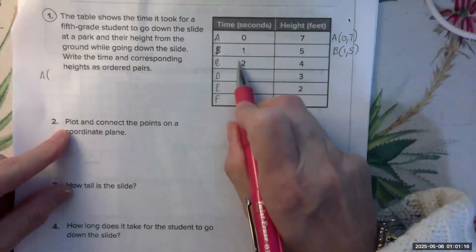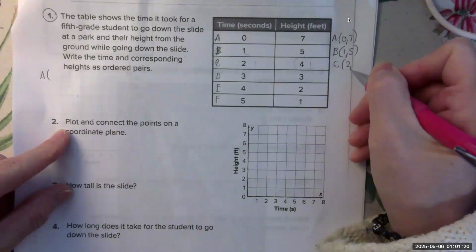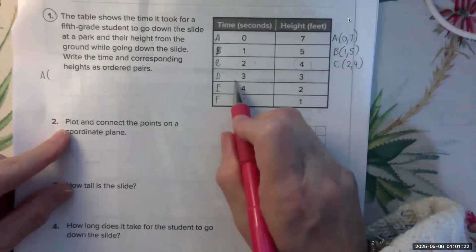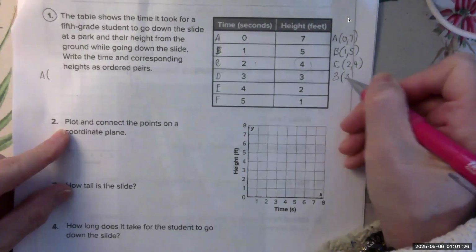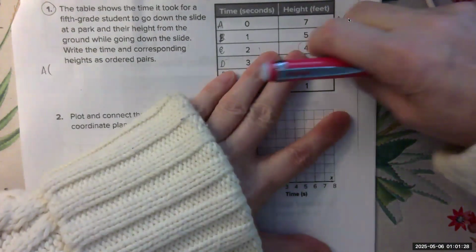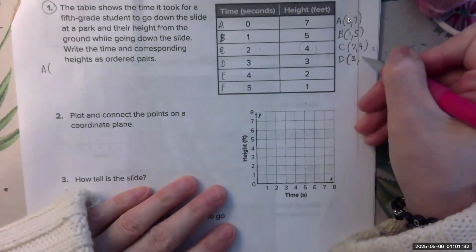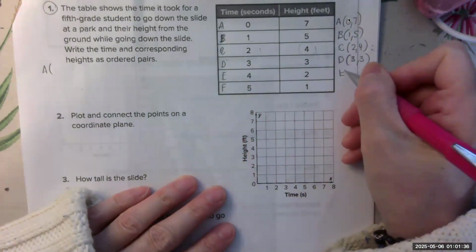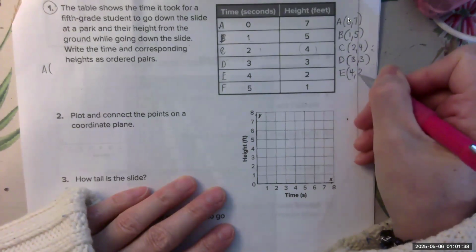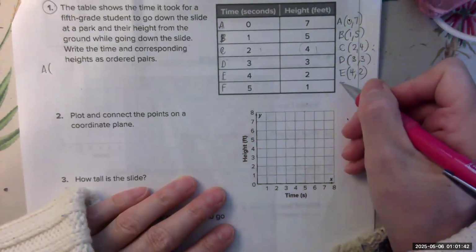C, 2 and 4. D, 3 and 3. E, 4 and 2. F is 5 and 1.